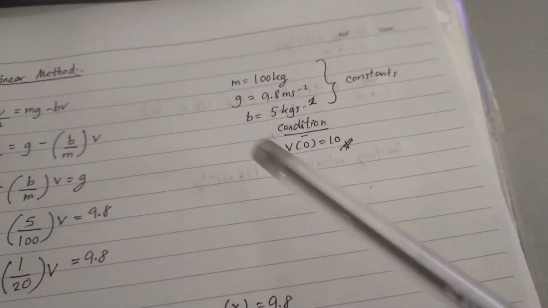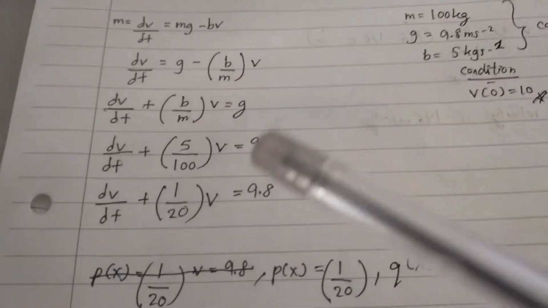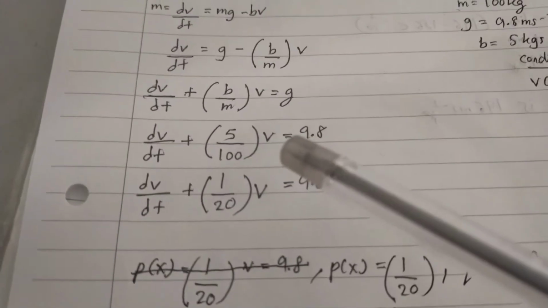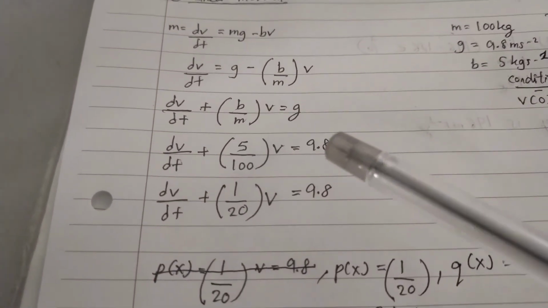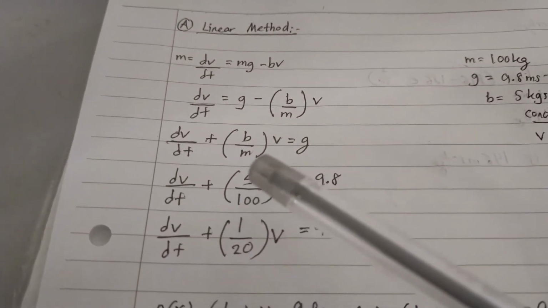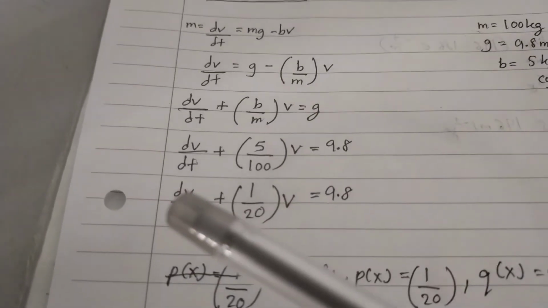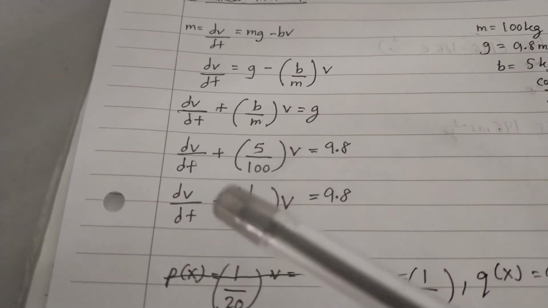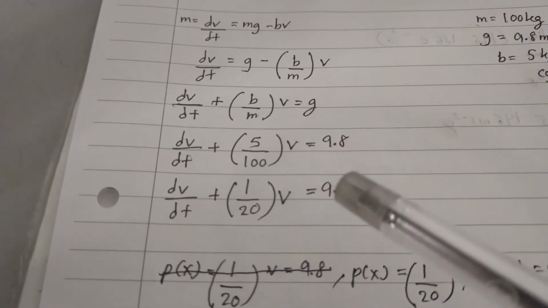So this is the main thing we have to think. Now we get back to the formula. Once we get 5 per 10, v equals 9.8, then we differentiate and do some fractionalization. So 5 and 100, we cut, so you get 1 over 20 down. So you get v dv over dt plus, in bracket, 1 over 20, bracket v equals 9.8.